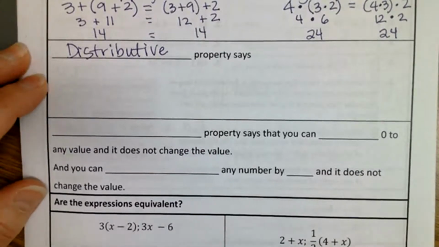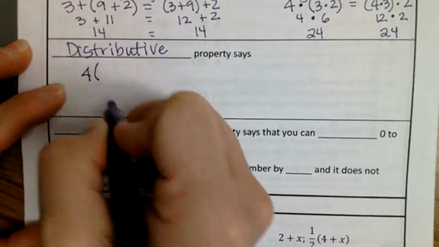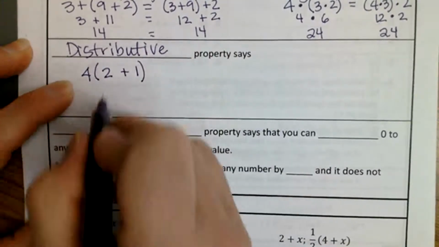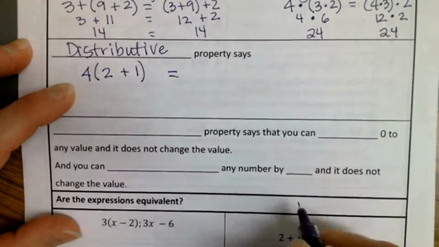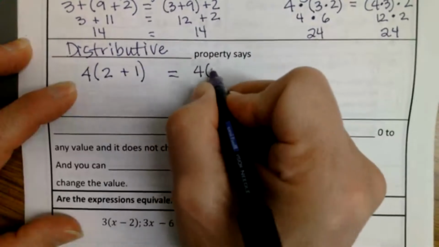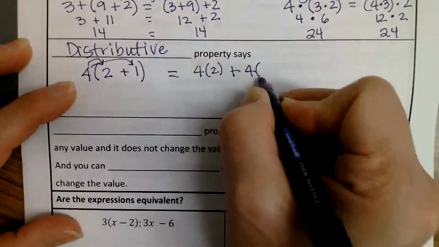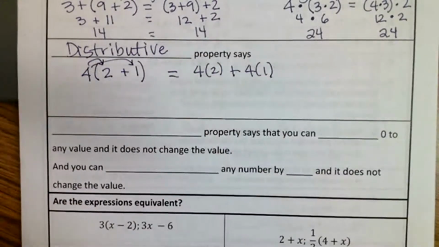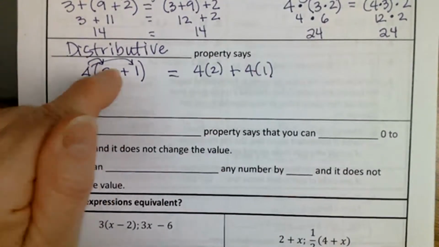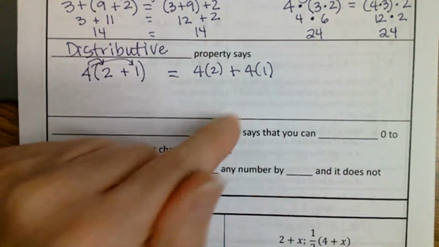The distributive property basically says that I can take a multiplication problem like 4 times (2 plus 1), and I can distribute that 4. An equivalent expression, meaning it will be worth the same value, would be 4 times 2, plus 4 times 1. That's what the distributive property tells me: if I have a multiplication problem, I can distribute the 4 to the numbers inside the parentheses and I will get the same value.